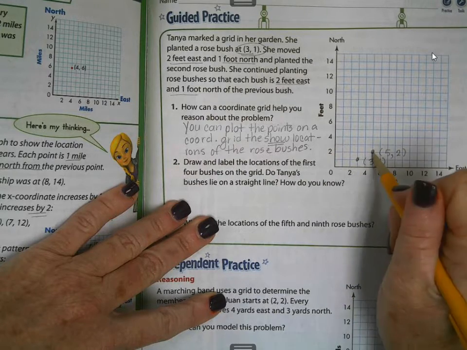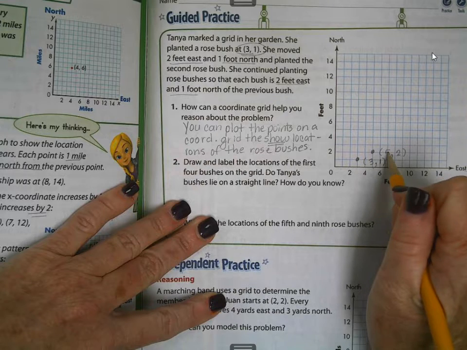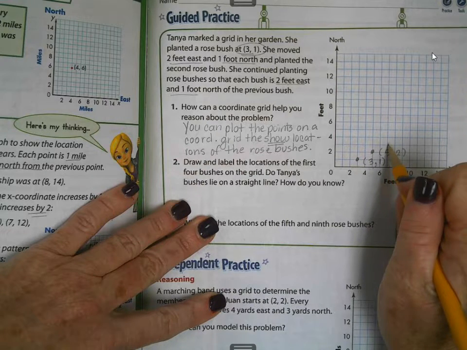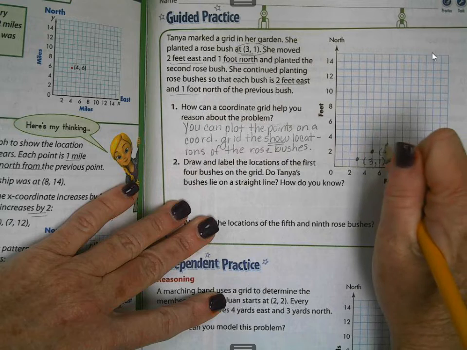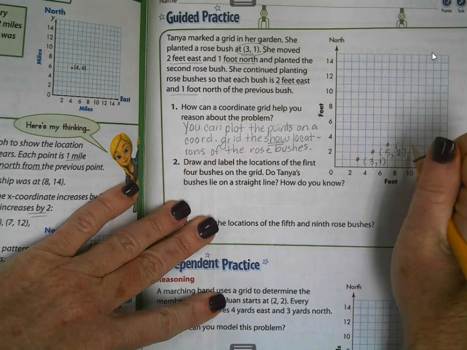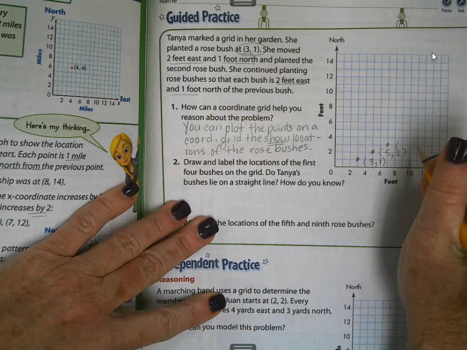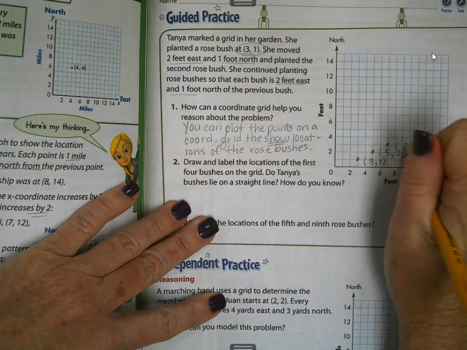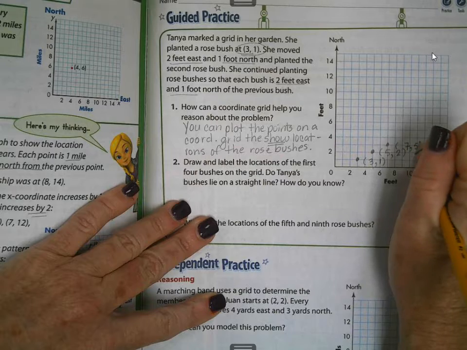Next, from this point, we're going to go 2 east, we go over, and then we go up 1. We're going to plot this one at 7,3.